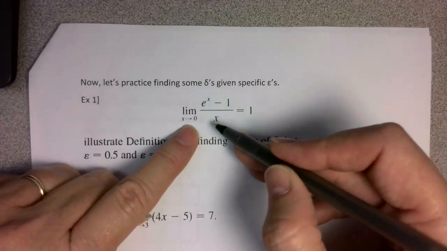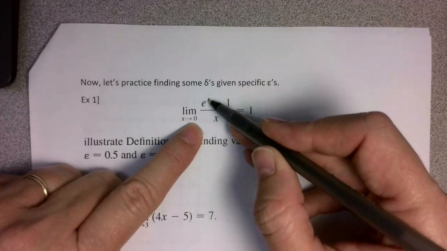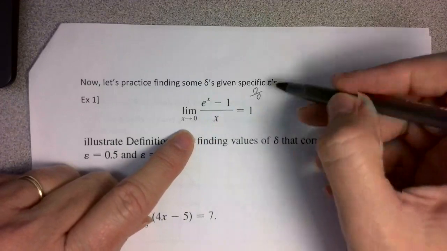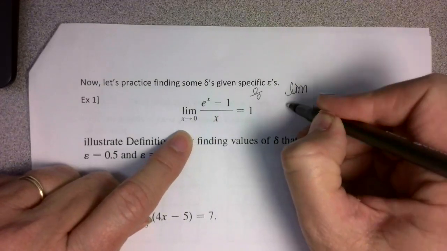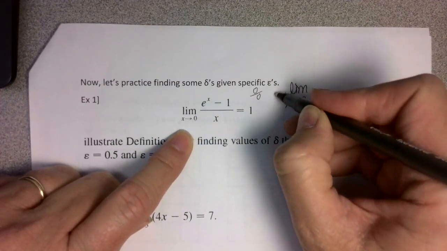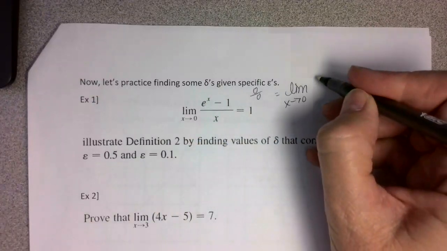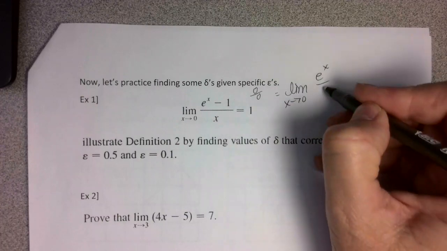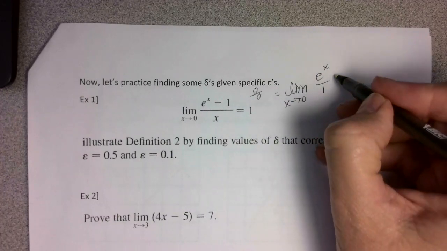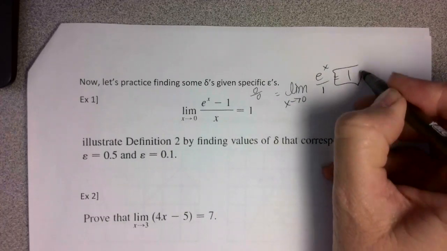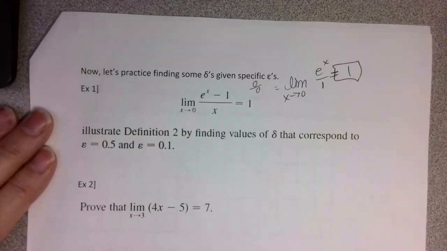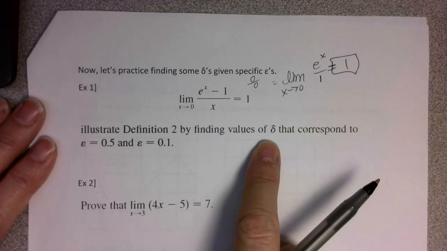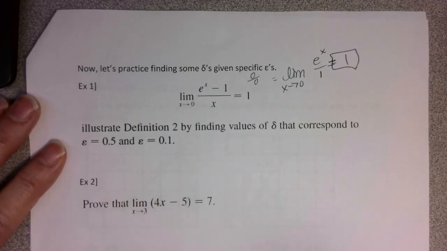If we're finding this limit in general, we would plug and chug. 1 minus 1 is 0 over 0, so we would apply L'Hopital's. The derivative of e to the x is e to the x minus 0. Derivative of x is 1. E to the 0 is 1, over 1. So we found it using L'Hopital's. However, we need to find some values of delta given an epsilon.